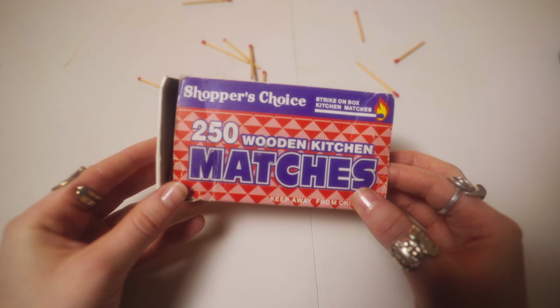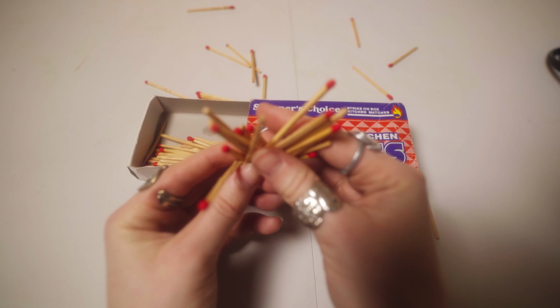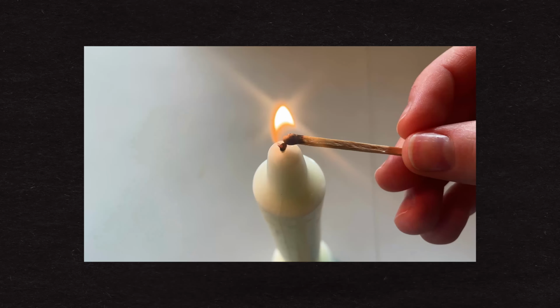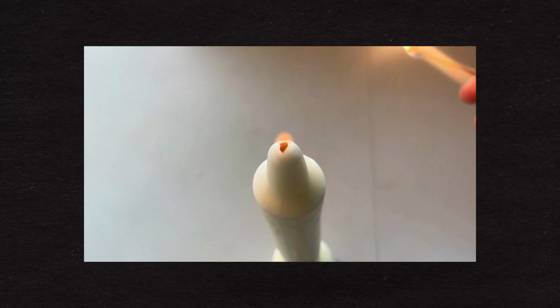Anyway, let's figure out the concept. So I like to start with an action of some sort. What does this object do? What is its purpose? And how do we bring it to life? With this, you take the match, you strike it on the box, which then creates a flame, which you can use to light a fire or a candle, just how the cavemen used to do it.